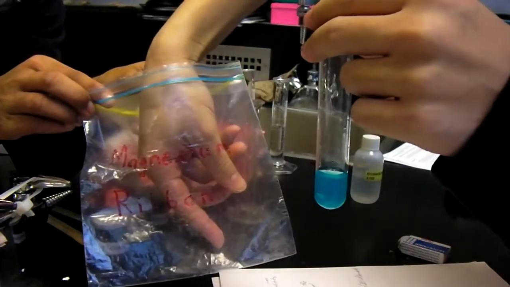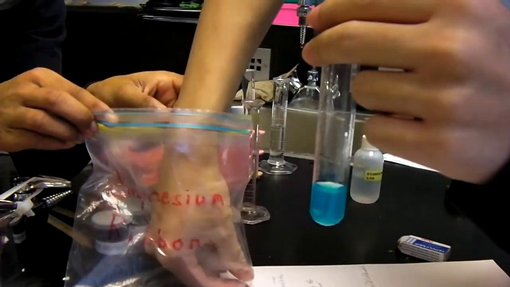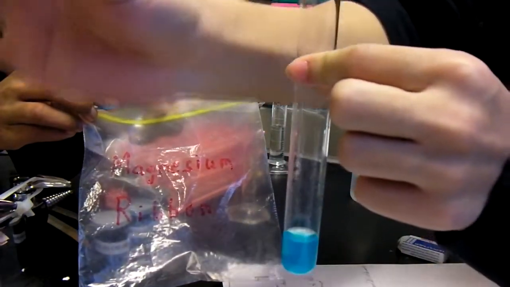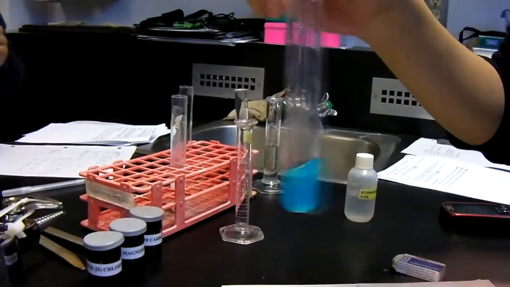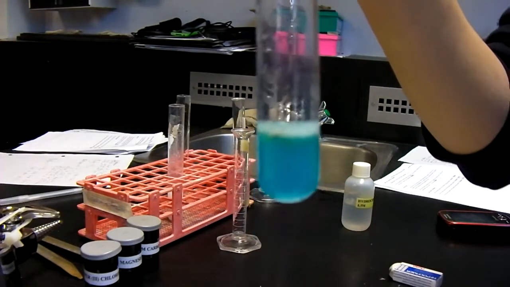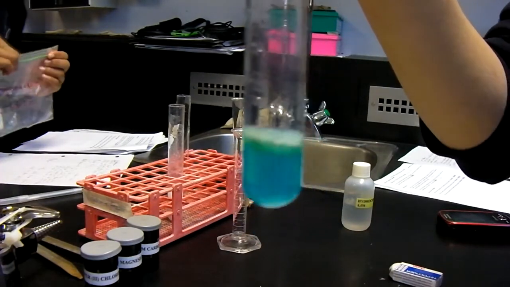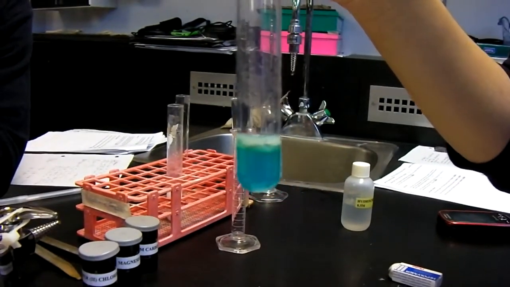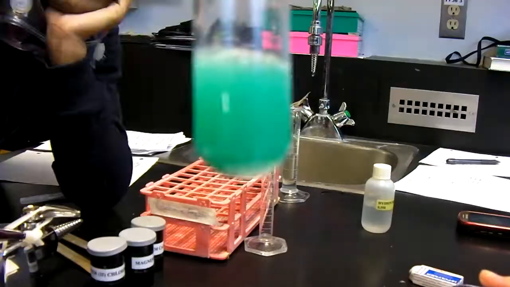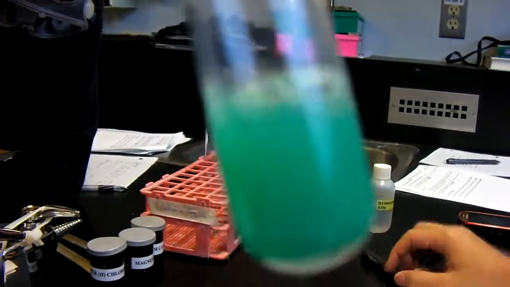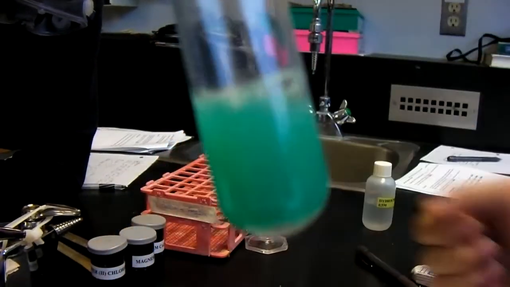Here we added a magnesium ribbon to the solution. And there's the magnesium ribbon. And then we put it in. We started shaking the test tube and it bubbled. The bubbles were green. This was a single displacement reaction. Now, after fast forwarding, we can see that the whole solution turned turquoise.